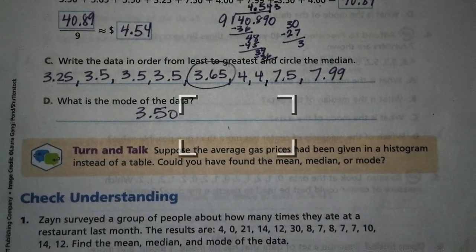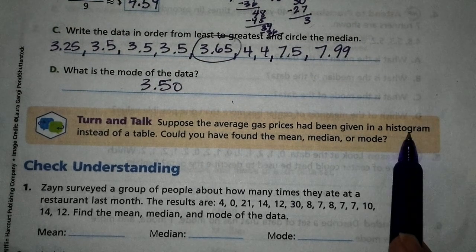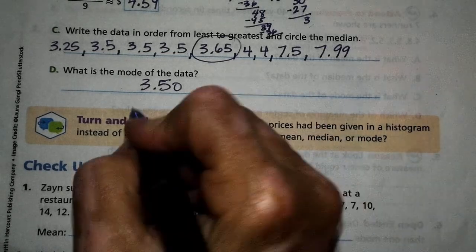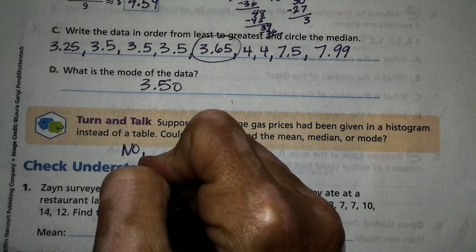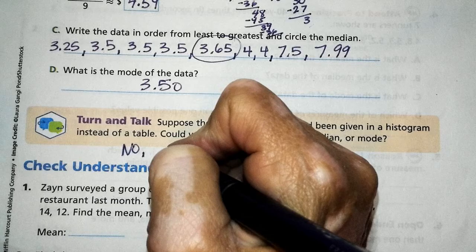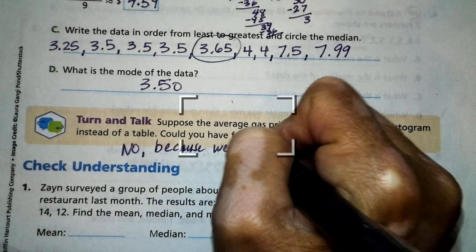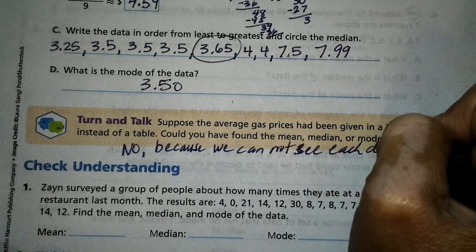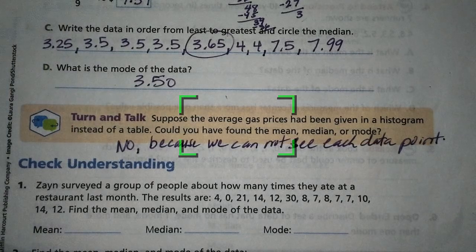All right, welcome back. So we didn't do the turn and talk, so let's look at that real quick. Suppose the average gas prices had been given in a histogram instead of a table. Could you have found the mean, median, and mode? So the answer to that would be no, because a histogram only kind of tells us how many of that specific point we have. So we're going to put no because we cannot see each data point. Okay, where that dot plot kind of tells me each data point.